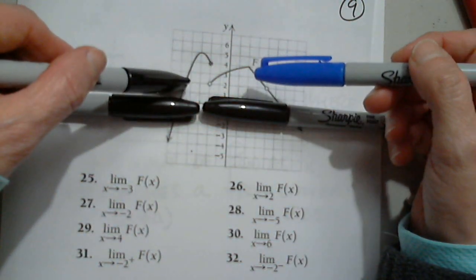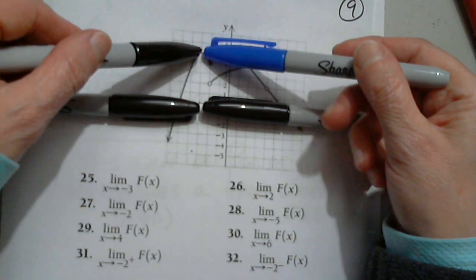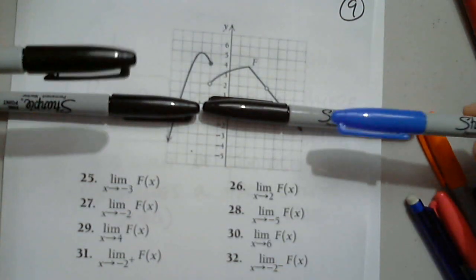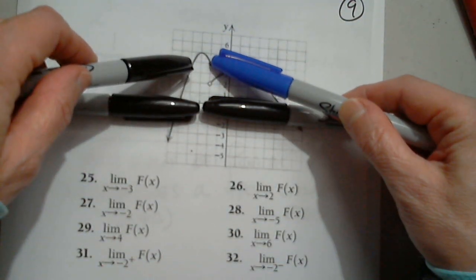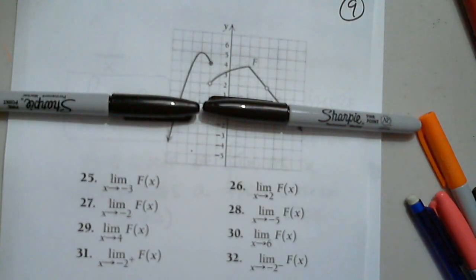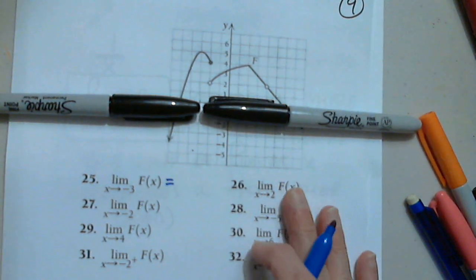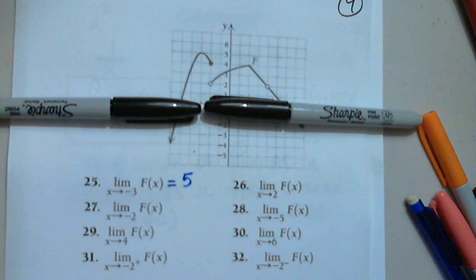The function is doing this. What is the tendency? What is the trend? Where is it going? As x approaches -3 from either side, the function gets closer and closer to this. What value is it? Anyone? 5. Exactly 5. Excellent.